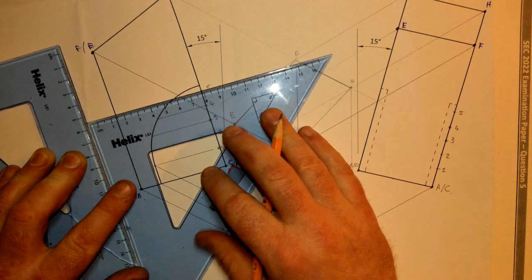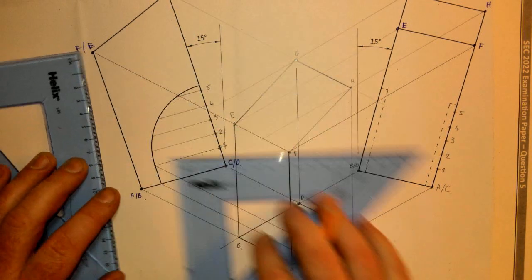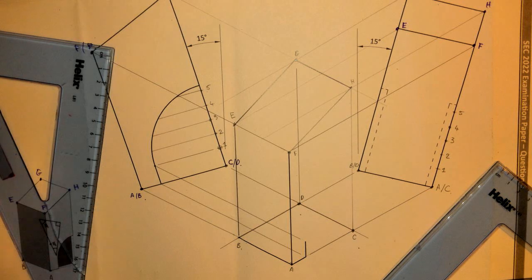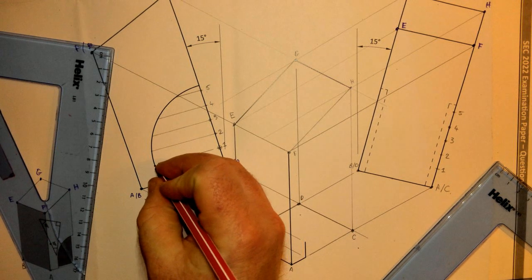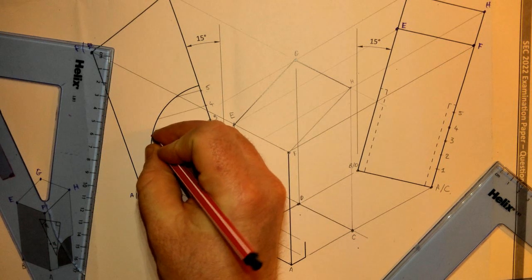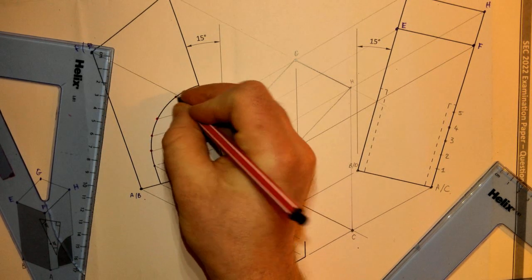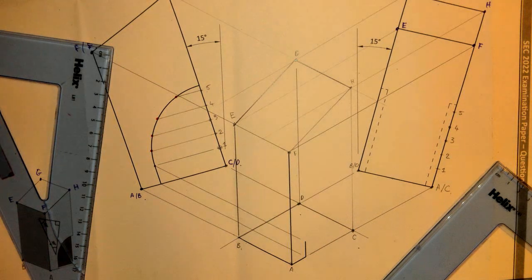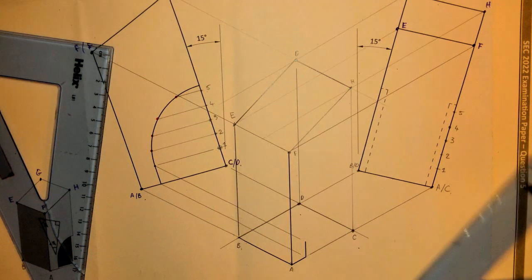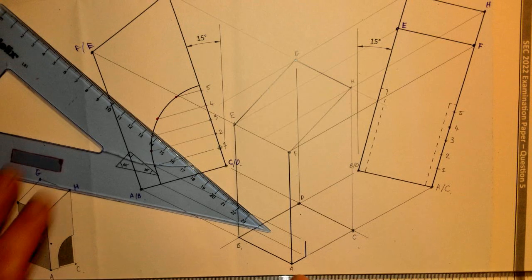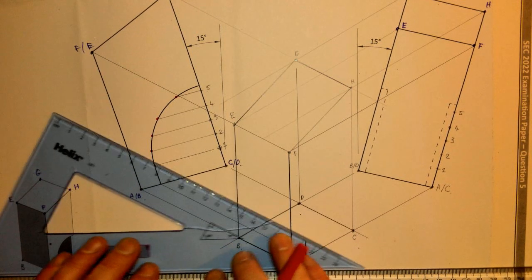Just to touch the curve, no further. Right. And with that, I have a couple of points. Here, here, here, here, here. Alright. These points now, I'm going to bring them down the page. So I'm going to throw them at 30 degrees down the page.